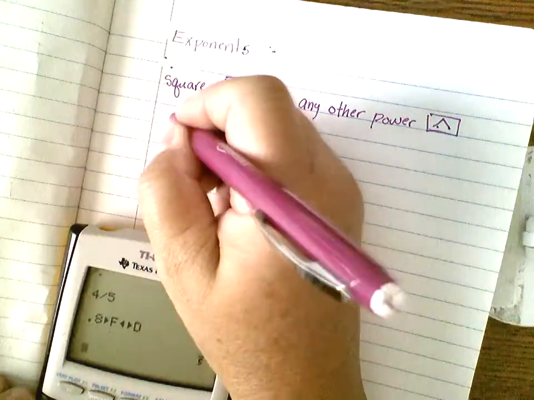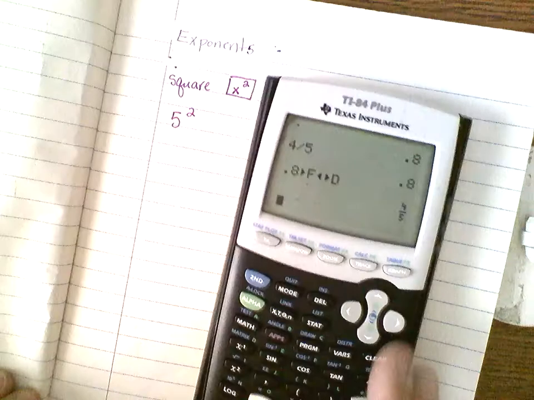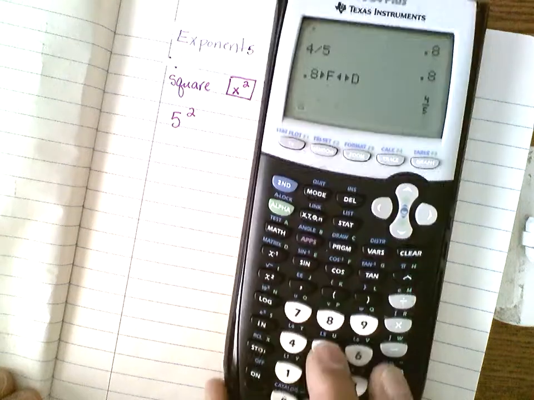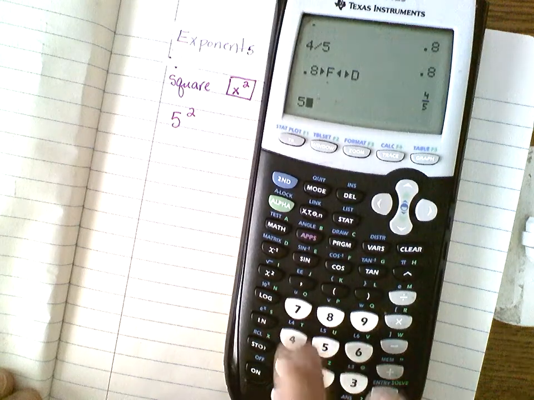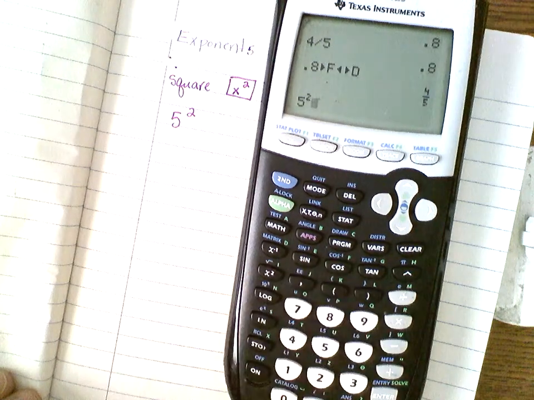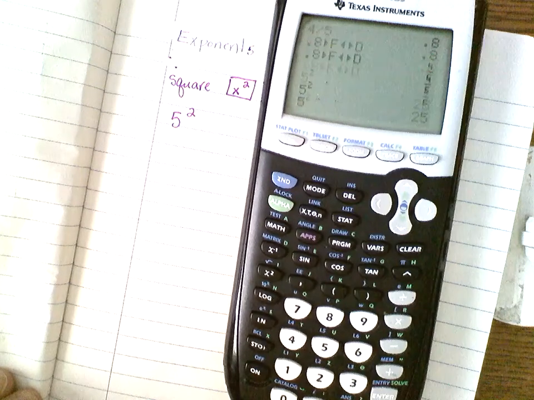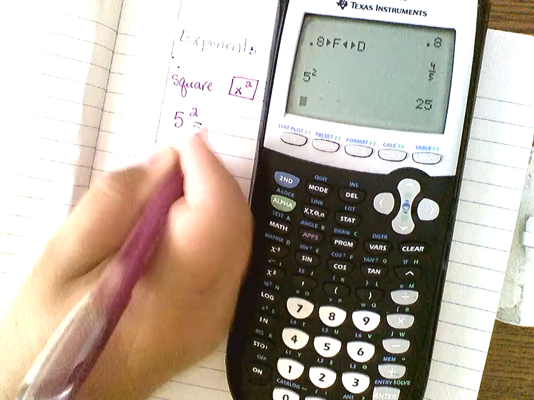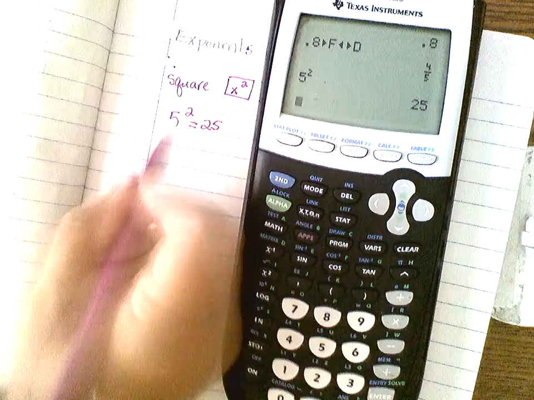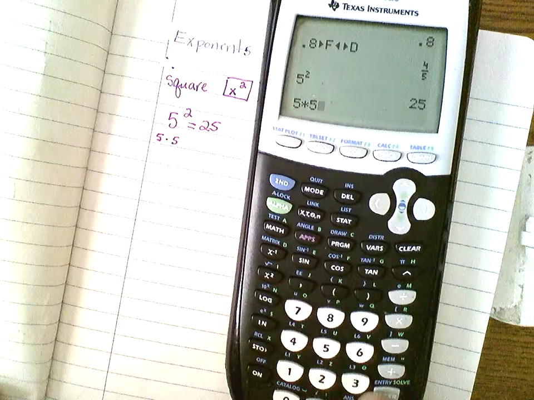So let's take a look at that. If I do 5 squared, then I can go to my calculator and I can push 5, and then the x squared button is right here, x squared. So it says 5 squared, just like on my paper. I press enter, and I get 25. I know some of you remember that 5 squared is 5 times 5. So you can do 5 times 5, right?